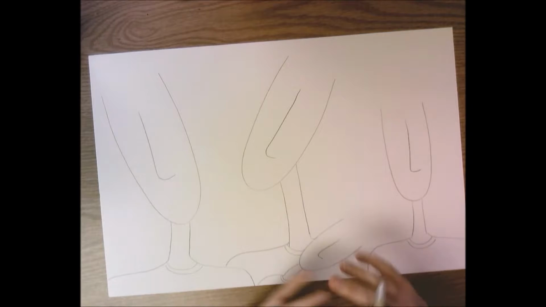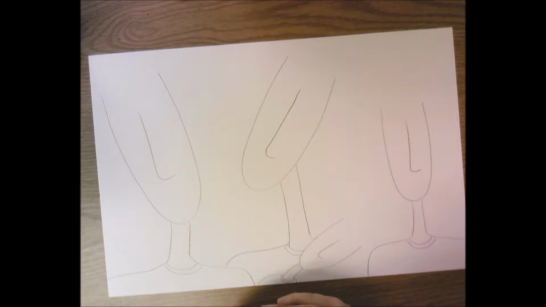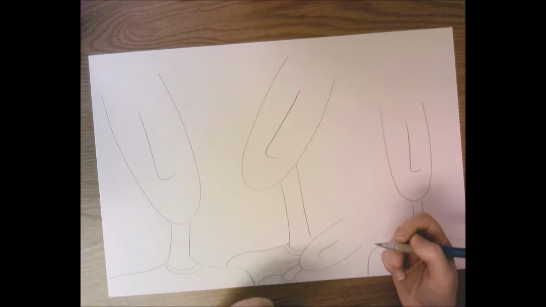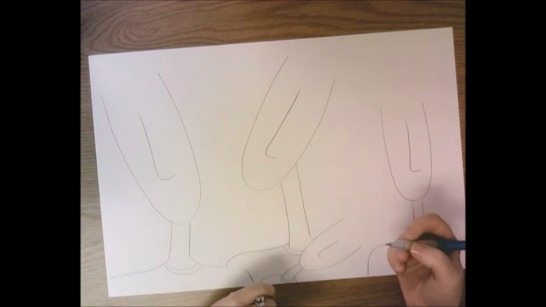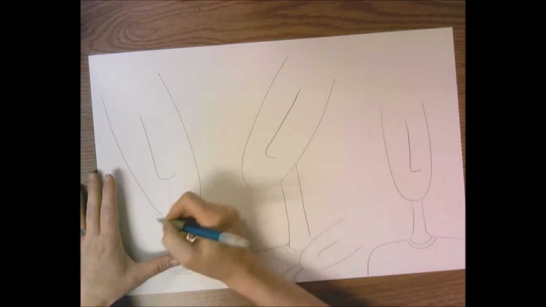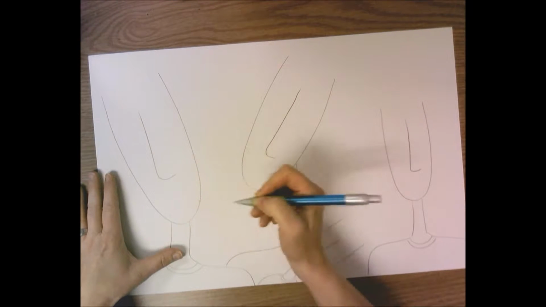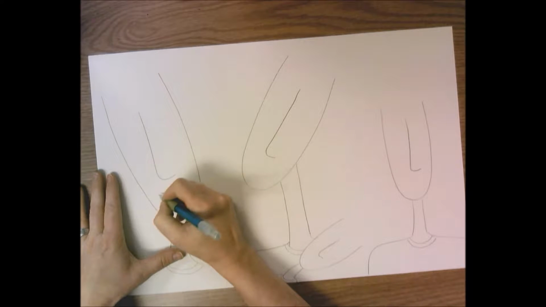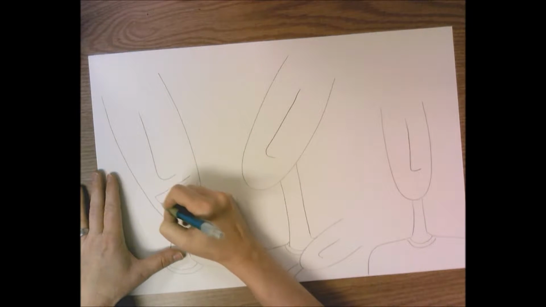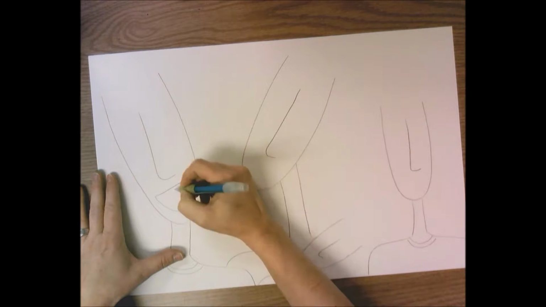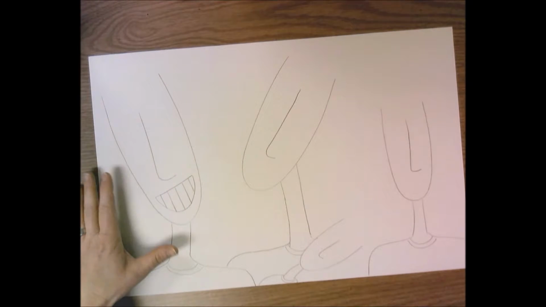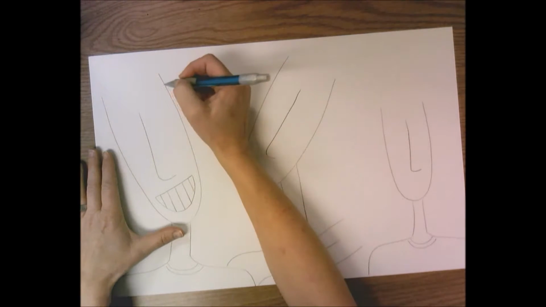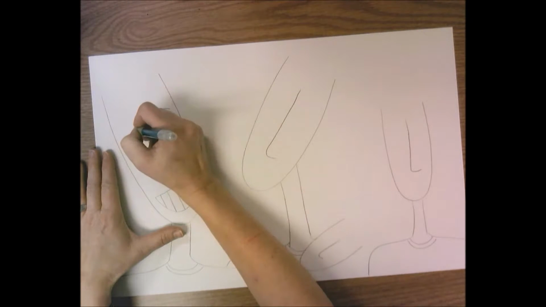And now with the mouth and the eyes and the eyebrows, this is where we show the emotion. So we looked at some different portraits of people showing emotion and how their eyes and eyebrows changed with each emotion. So for the dad, I'm going to draw a smile. So I'm going to draw a straight line and then a big U and draw some vertical lines inside for the smile, the teeth.